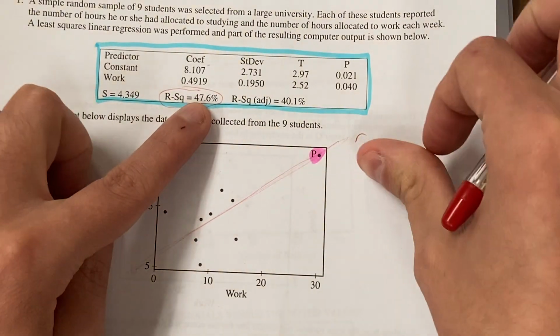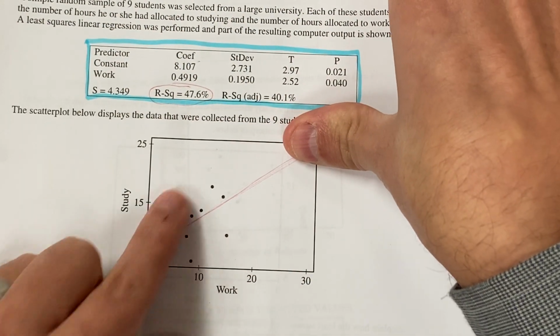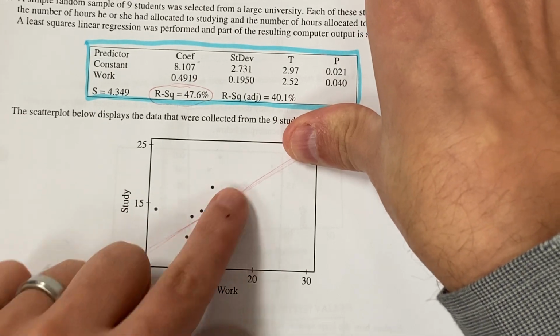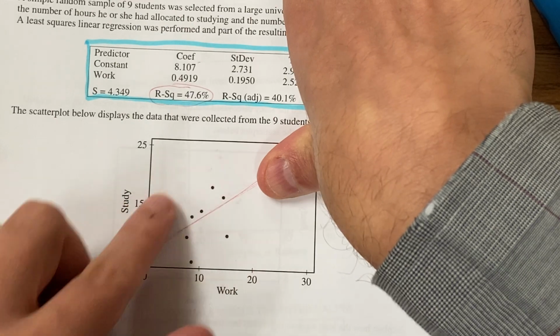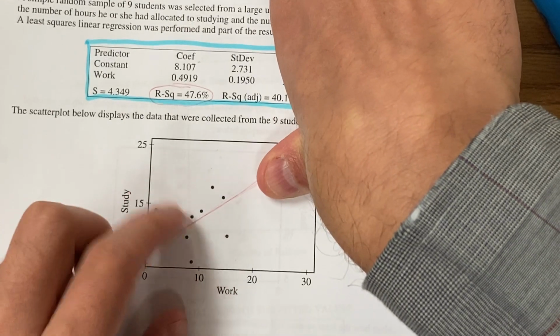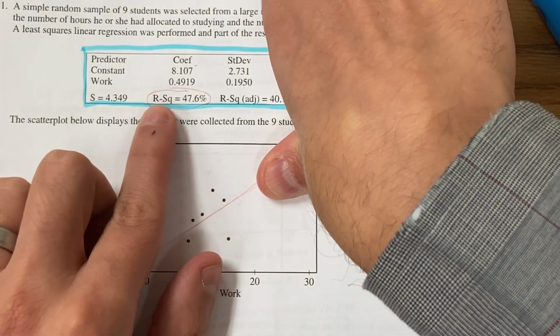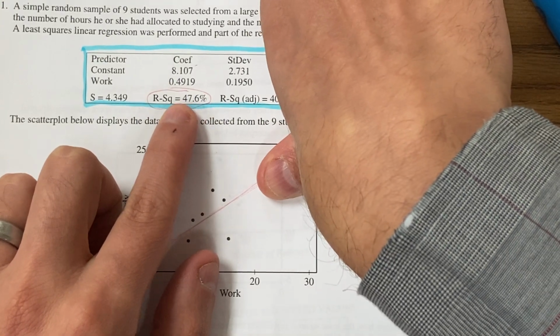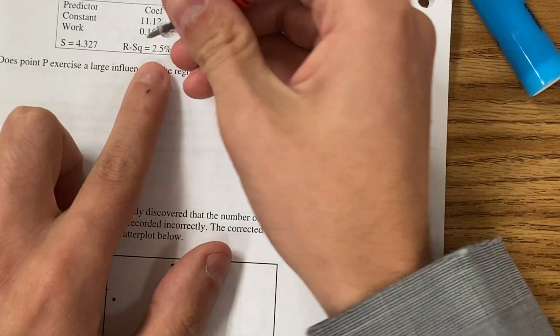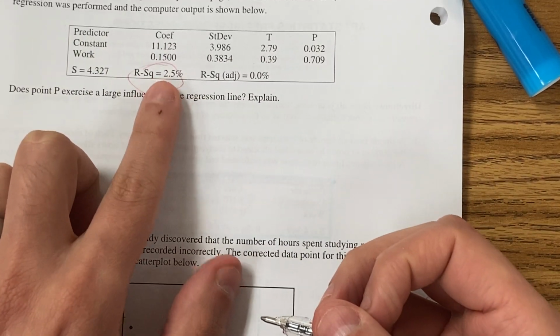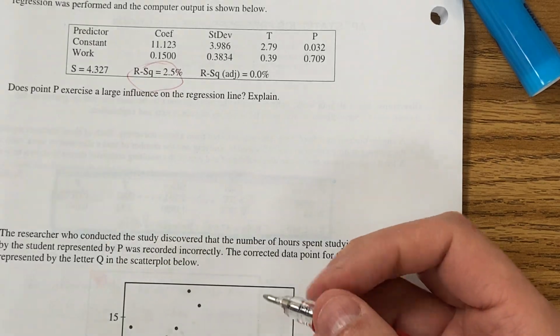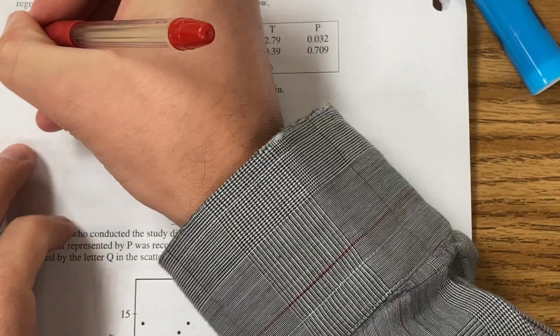If we were to take P out completely, then this over here is very scattered. Saying that this is a line of best fit is even worse. So more than likely the R value or the R squared value is going to go down. So it was 47. I'm sure on the next table it's lower than that. Yeah, it went from 47 down to 2. So that's very important to notice. The R squared value does go down. R squared goes down.